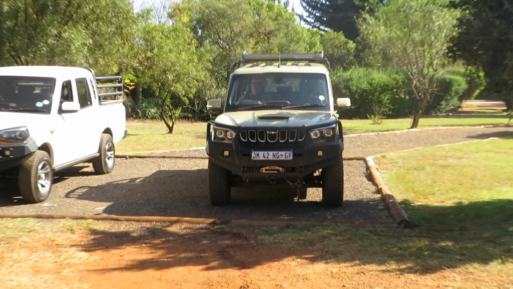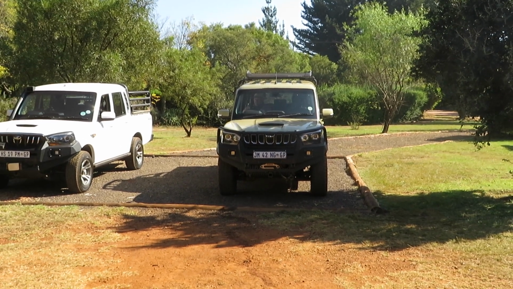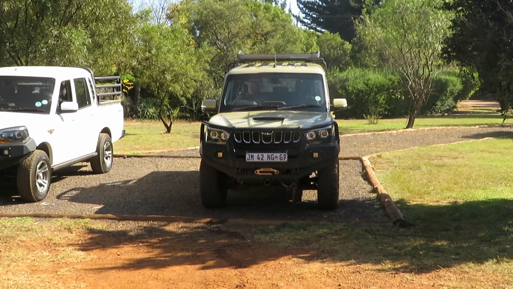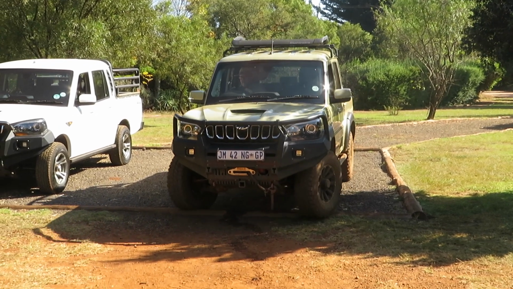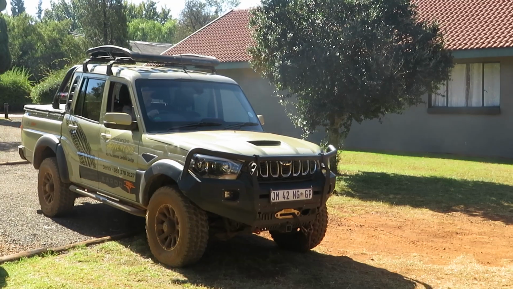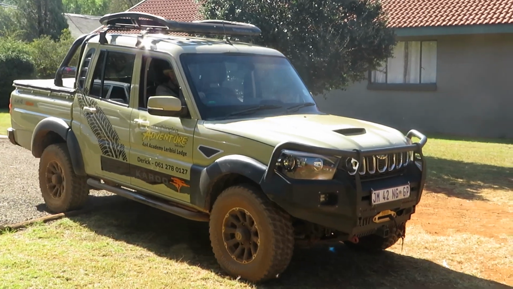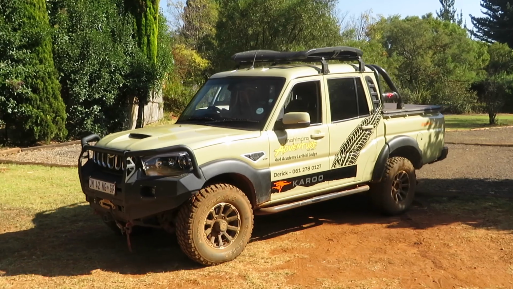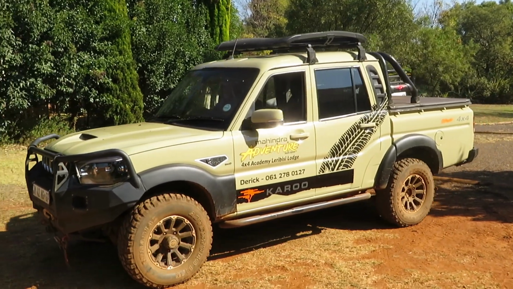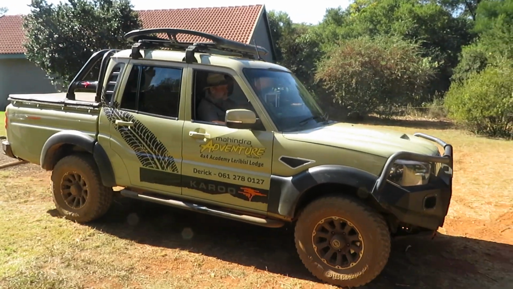Our first incline is in front of me and I'm going to approach it nice and slow. All the indicators on the dashboard are telling me that my wheels are engaged, and I'm just approaching this at a slow crawl speed, no brake, just slowly approaching the incline.